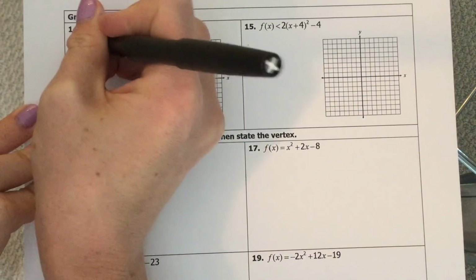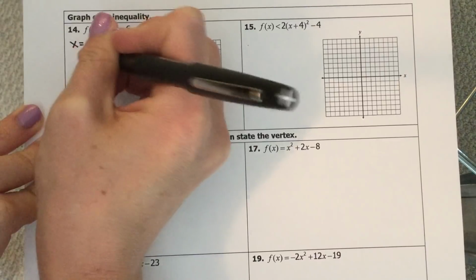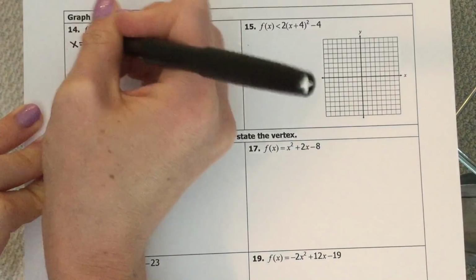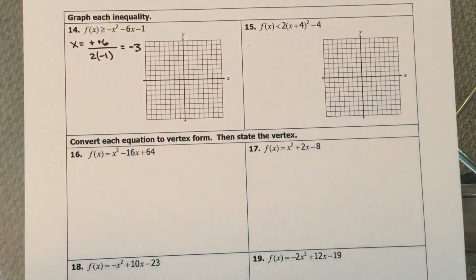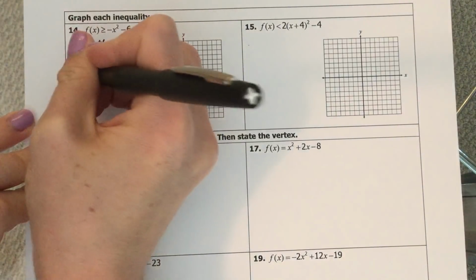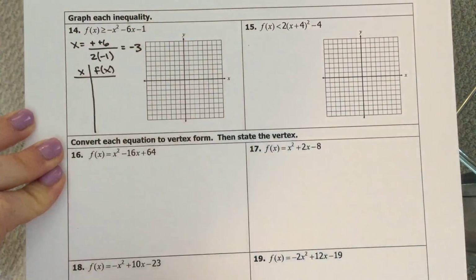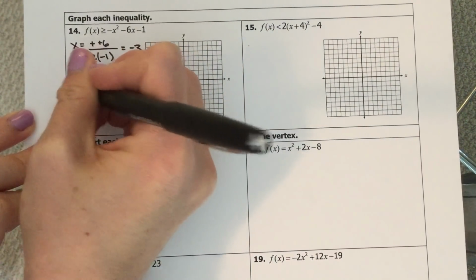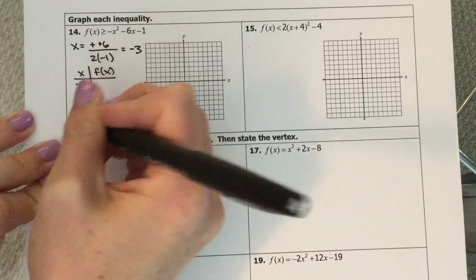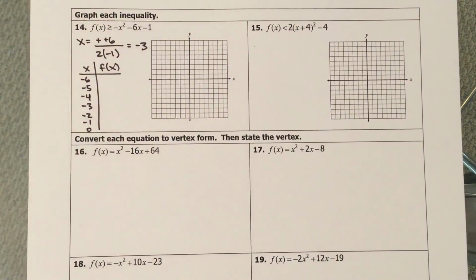So x equals -(-6) over 2 times -1. So +6 divided by -2, which is -3. And then we can use that to set up a little table. All right, so I'm going to write small so I can sneak these values in. If I go down 3, I'd be -4, -5, -6. And there's my vertex, and then up 3.